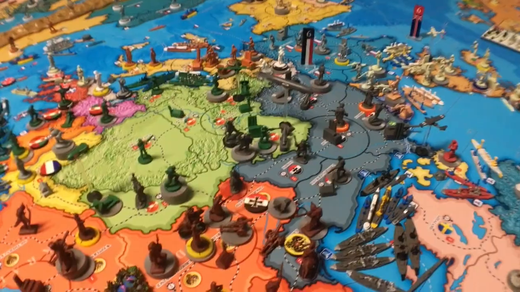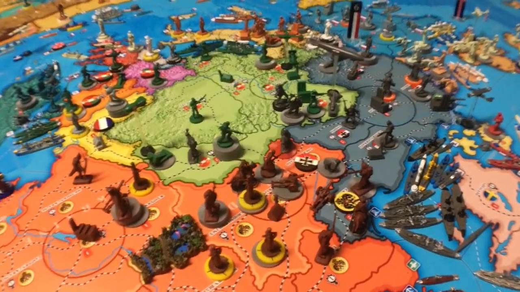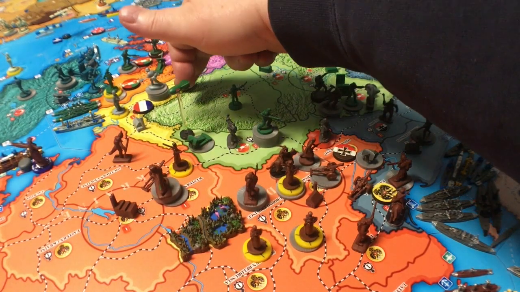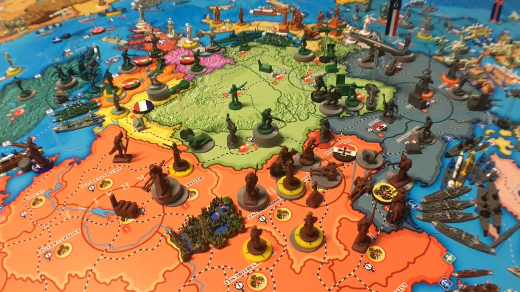So let's look at the Eastern Front. Now, one thing that's changed over here is Romania has gone to the French, right? Now, I had thought about attacking them earlier, like doing a preemptive strike on them last turn, knowing that they were going to become French.